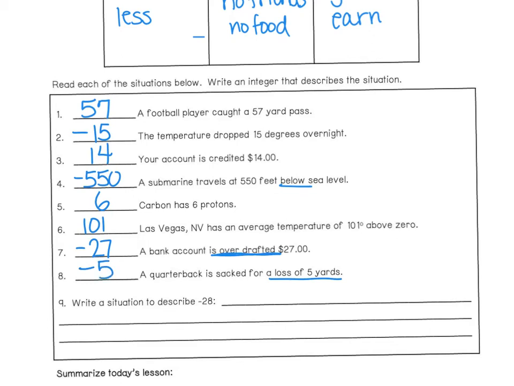And now number 9, it says write a situation to describe negative 28. I'm going to use an easy one.